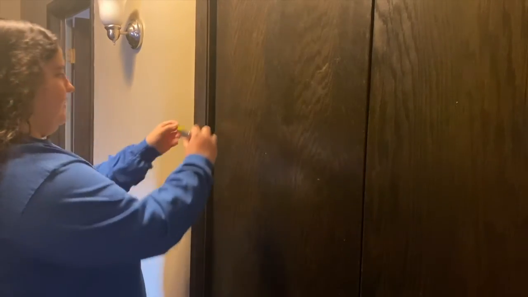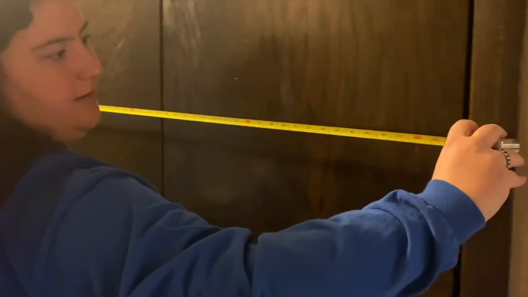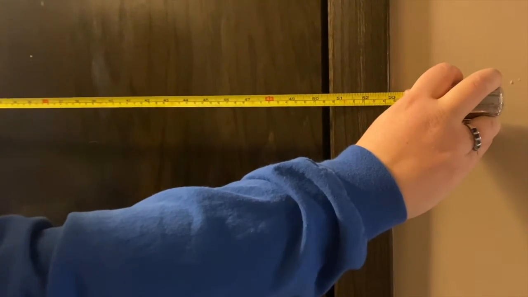Here I have my measuring tape, and I'm about to measure my closet. So I'm starting at the very end of my closet. I'm going to bring my measuring tape all the way down, and you can see right here that it's about 53 inches.